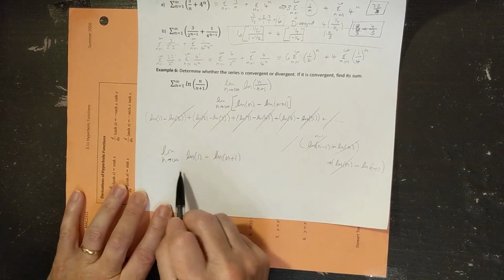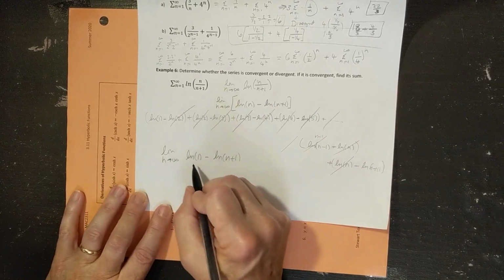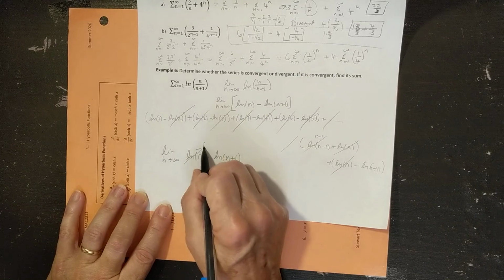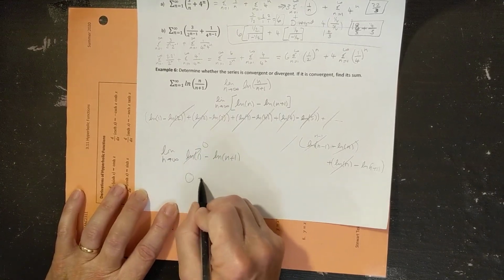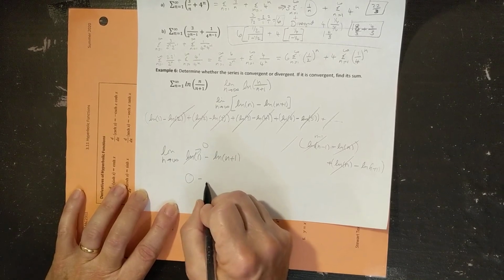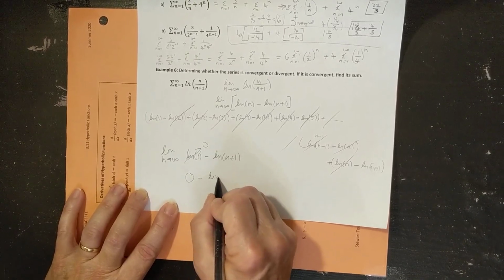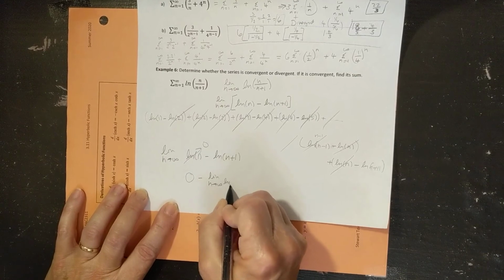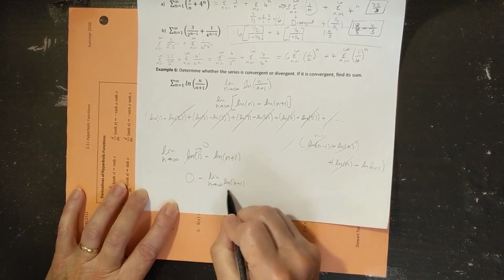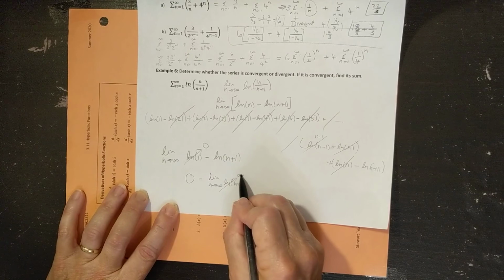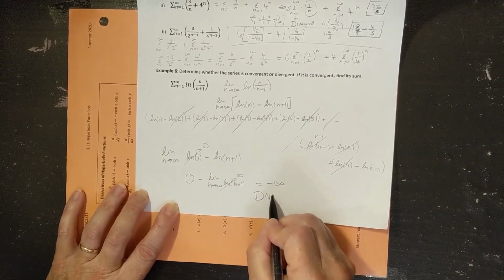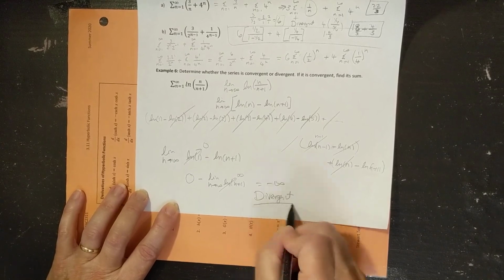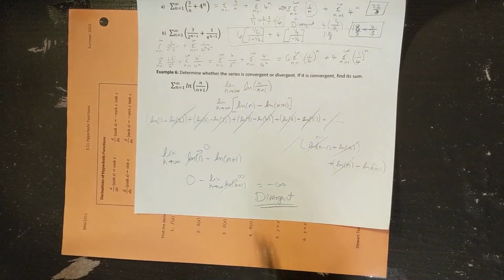But if we take this limit, the natural log of 1 is 0. We know this is a 0, okay? Then we're looking at 0 minus the natural log of n plus 1. So we can take the limit as n goes to infinity of the natural log of n plus 1. Well, this is going to go to infinity. So we're looking at basically negative infinity. So this is not 0, and this is divergent. So this is going to diverge, and we can say that by taking the limit. All right, and that is series.